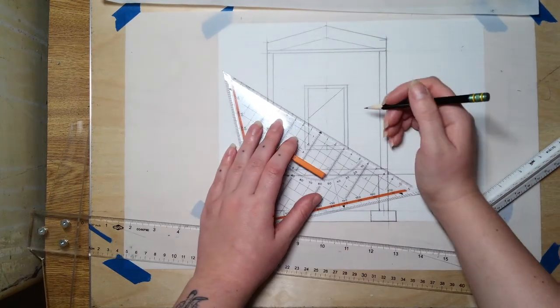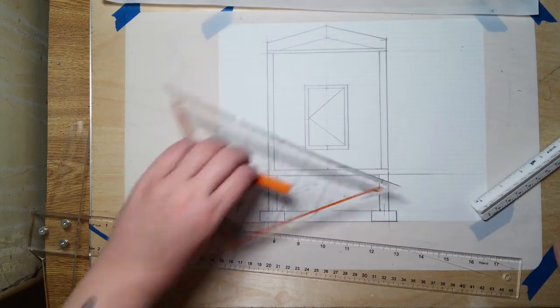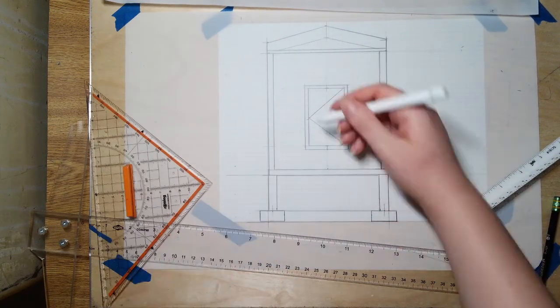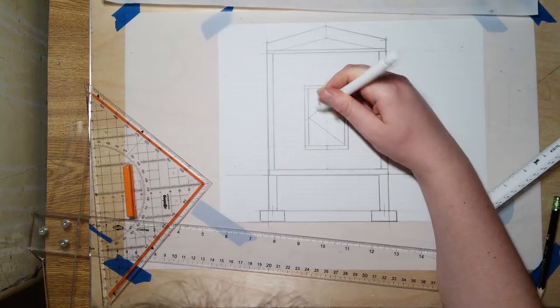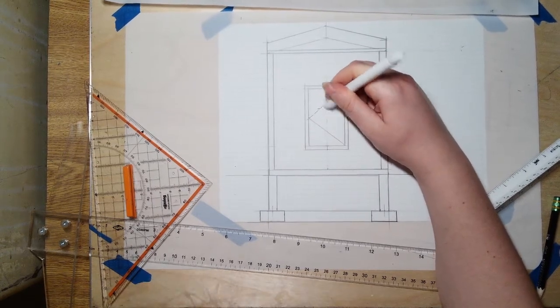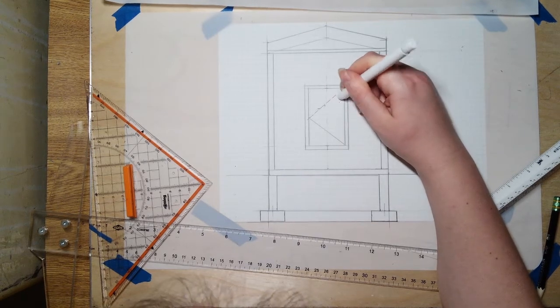Guideline out. Guideline out. And if you don't have an eraser shield, like I said, you can just take the eraser on your pencil and make a hidden line yourself. I don't have an eraser on my pencil because I use the erasers up way too much.